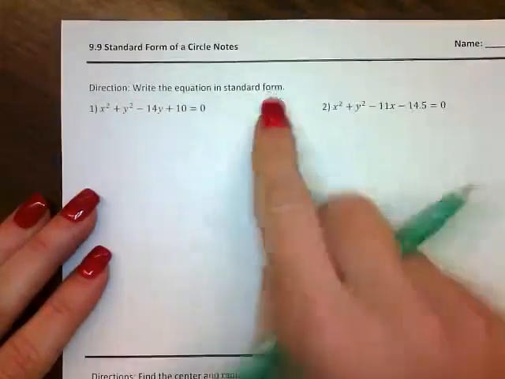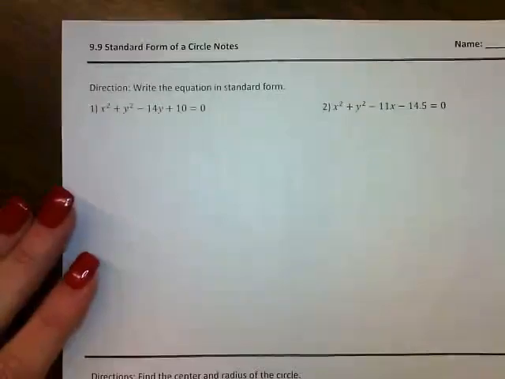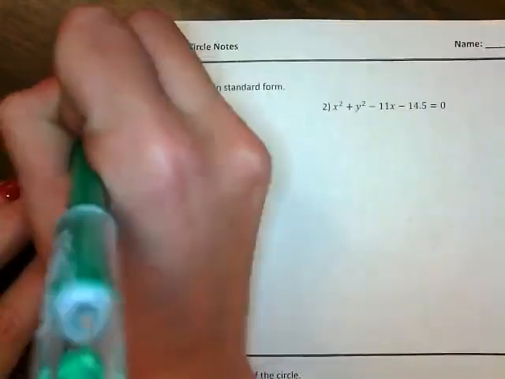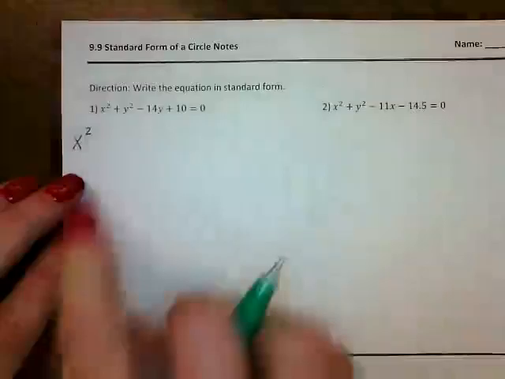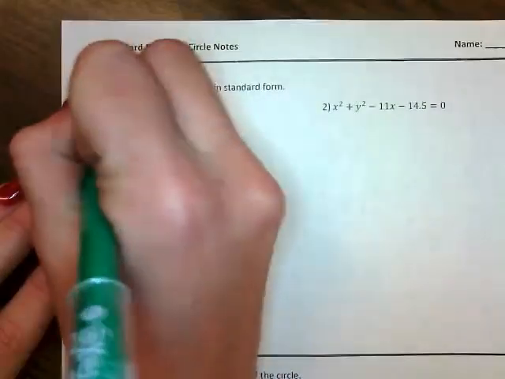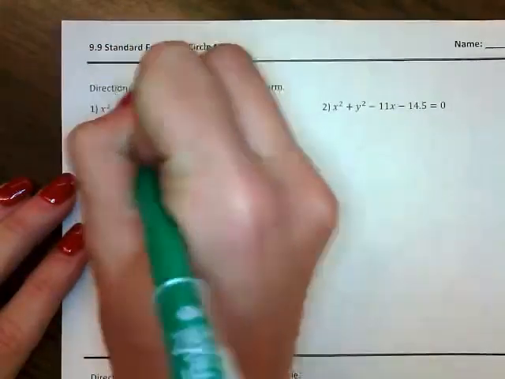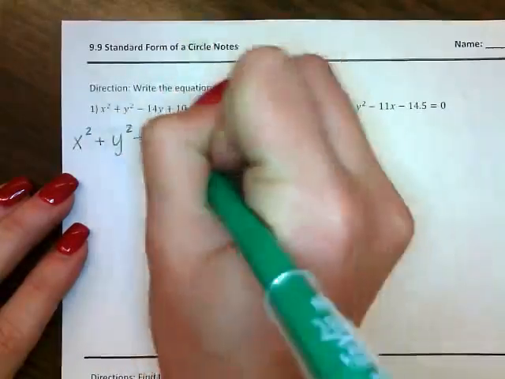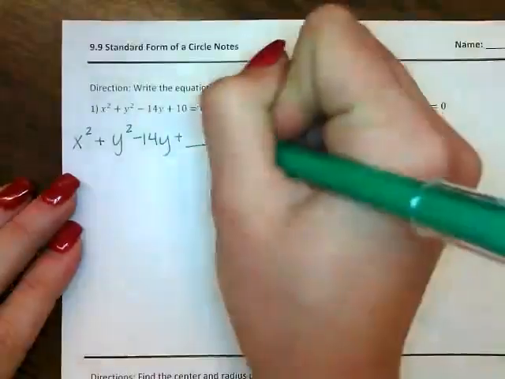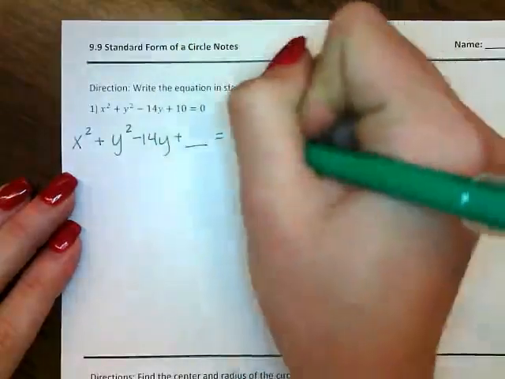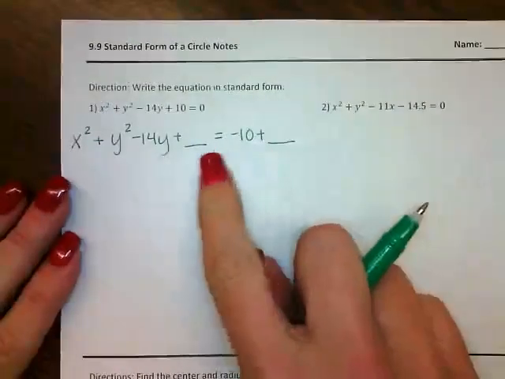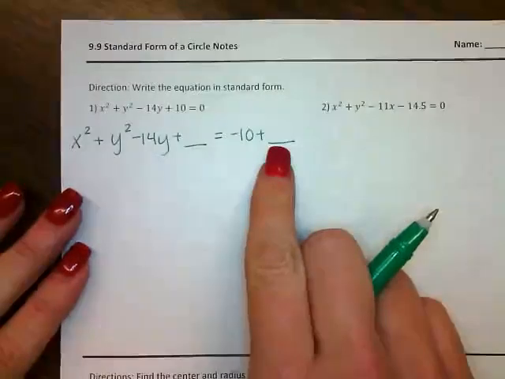Okay, write the equation in standard form. Remember to do that, we're going to start with grouping our x's. There is nothing to group with this x squared, which is okay, so let's move to y's. I'm going to leave a blank on my y's. And remember, we're going to move that constant to the other side, so we're going to have to subtract the 10 over. And I'll leave another blank just so I don't forget that whatever I add to the left side, I need to add to the right.